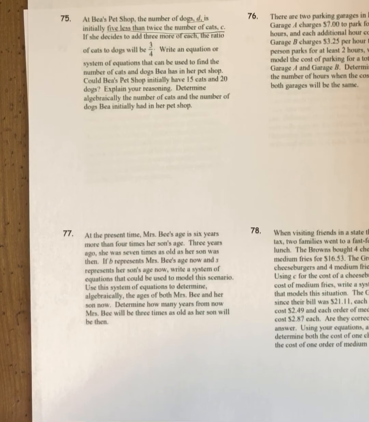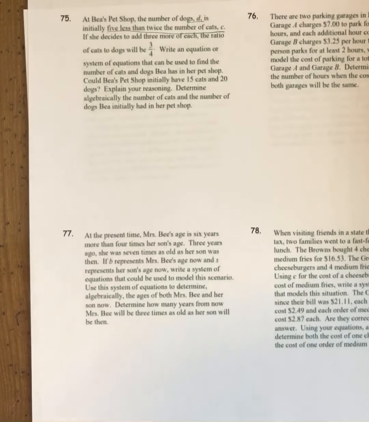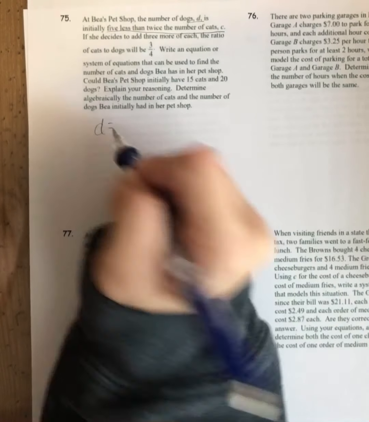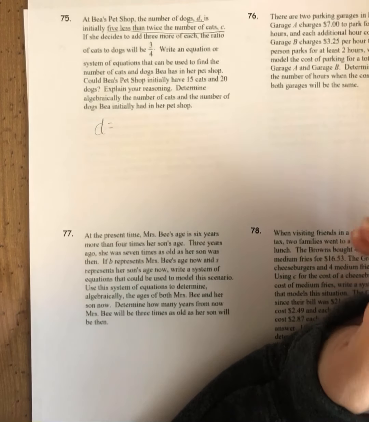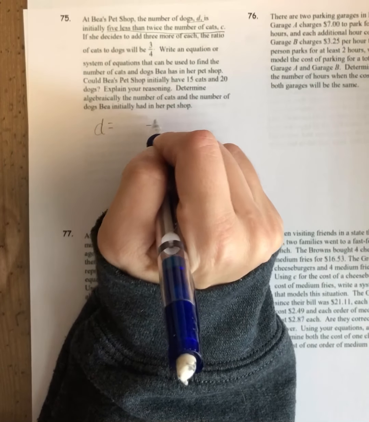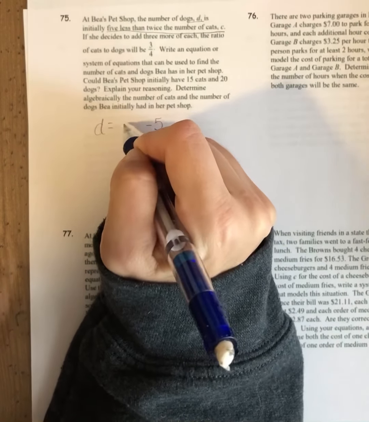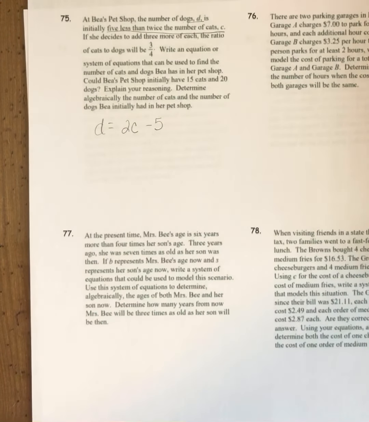So this one is much more detailed than what we have done in class this year. The main thing I want you to get out of this one is actually just writing this equation right here. I just want you to focus on writing an equation. I put this one in here just to practice writing equations. So it says, at Bea's Pet Shop, the number of dogs D is 5 less than twice the number of cats C. Well, remember, 5 less than means minus 5, and then twice the number of cats C. Okay? So we're just going to leave that like that.